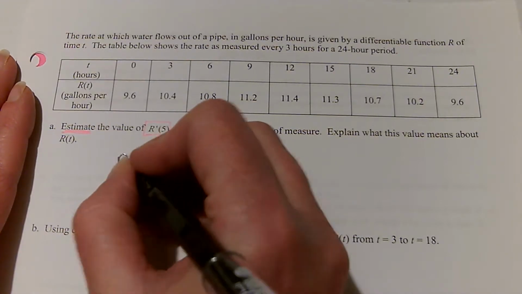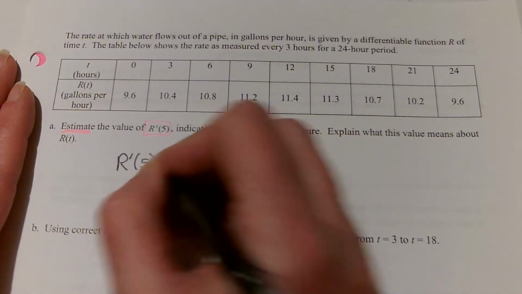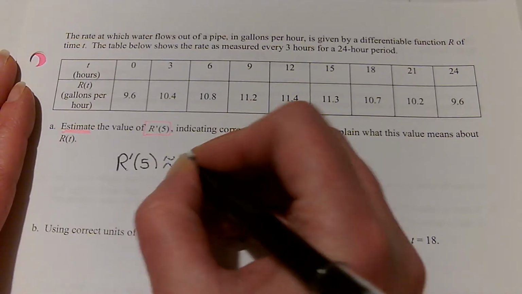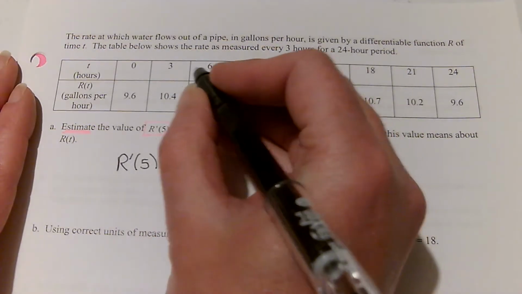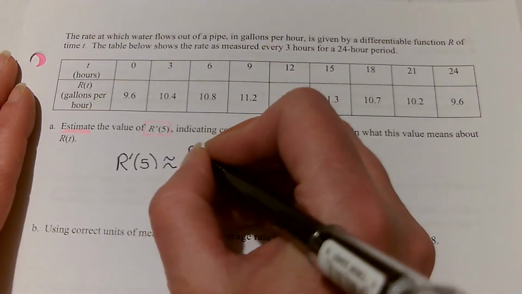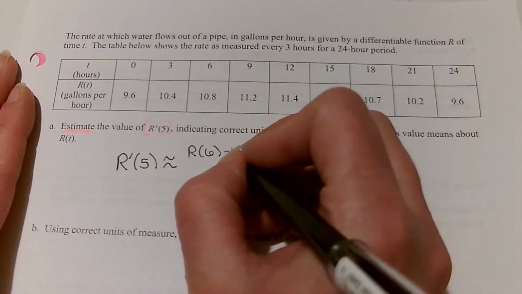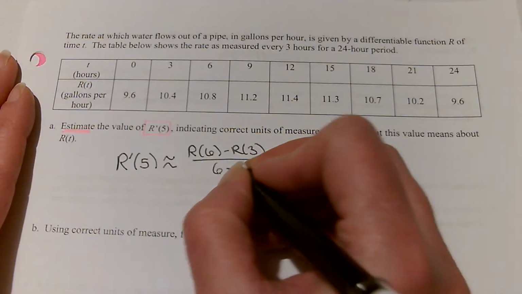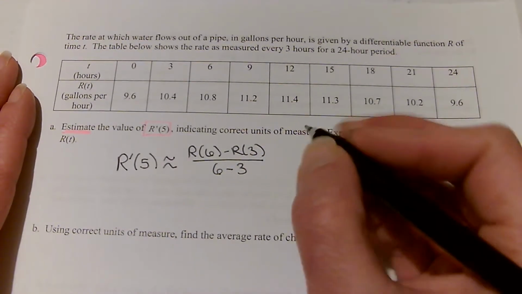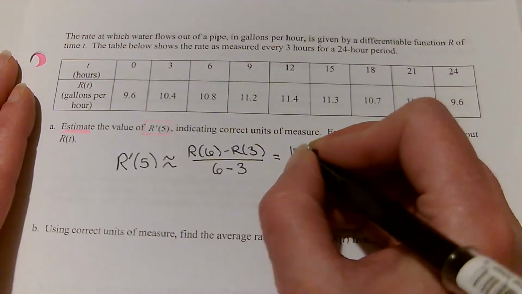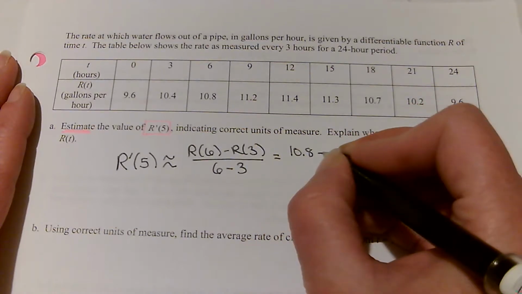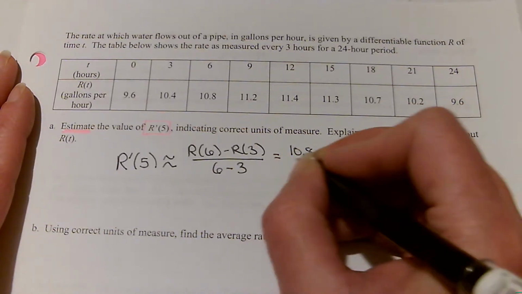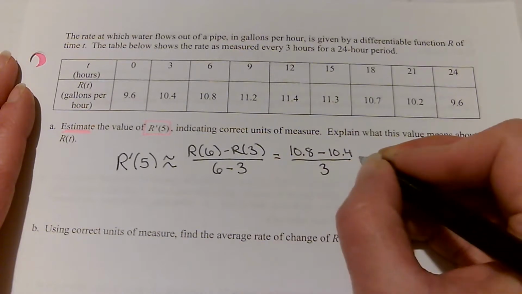So r prime of 5 would be approximately, 5 is between 3 and 6, so r of 6 minus r of 3 over 6 minus 3. Okay, so r of 6 is 10.8 minus 10.4 over 3.